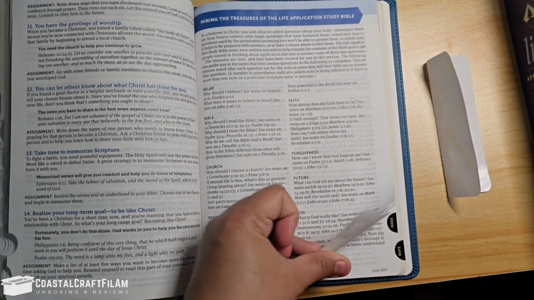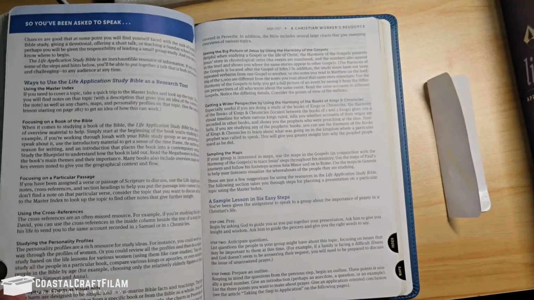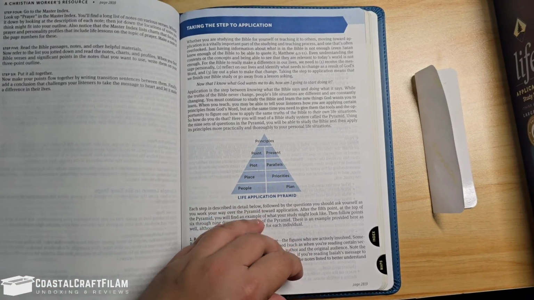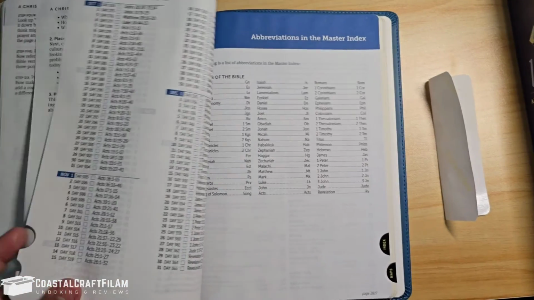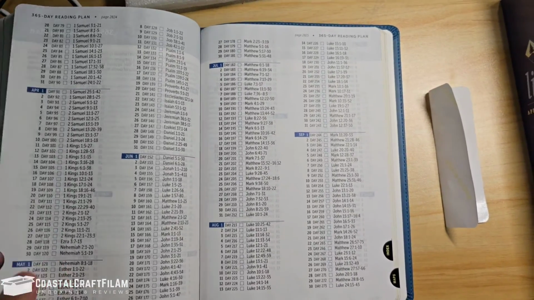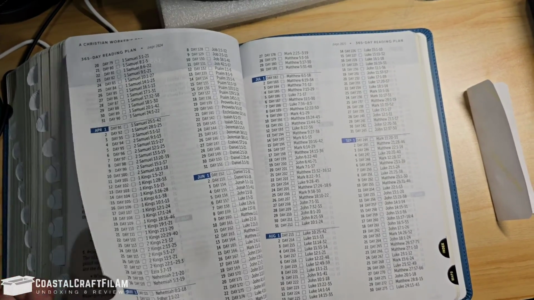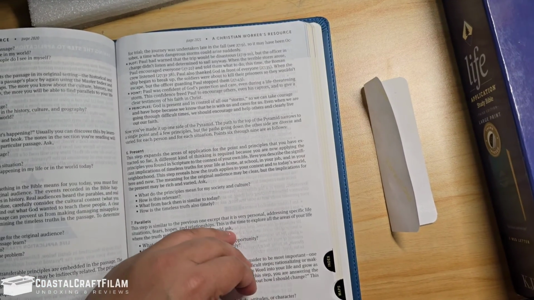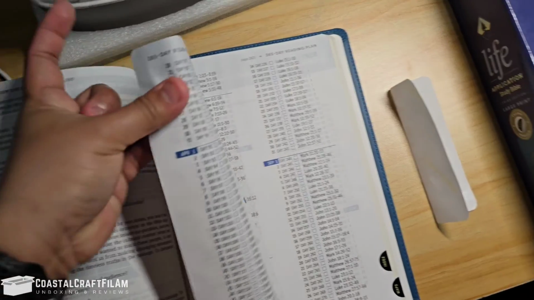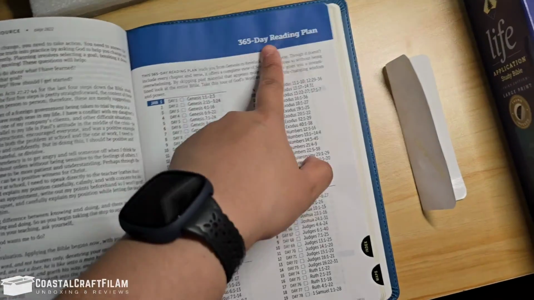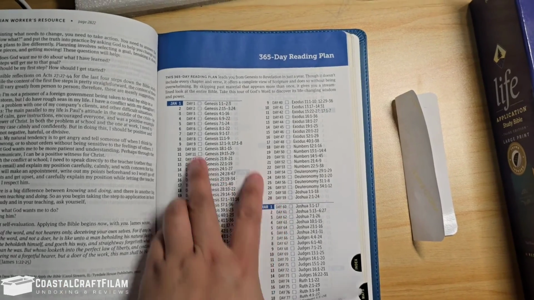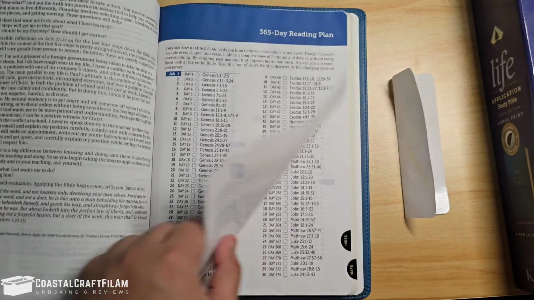There you go. Research tool. Taking the step to application. And then there's the Bible in 1 year. This is nice as well. 365 days reading plan. This is an additional feature of the book. As you can see, a 365-day reading plan from Genesis to Revelation. This is in chronological order, so you can mark them. They're super nice.